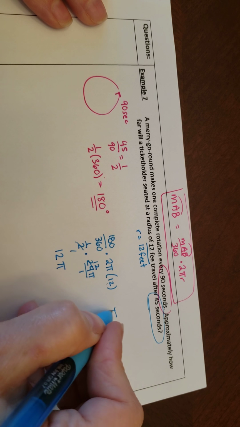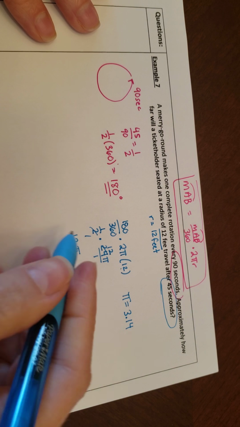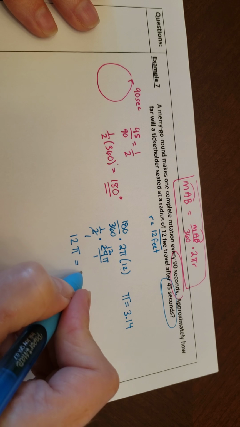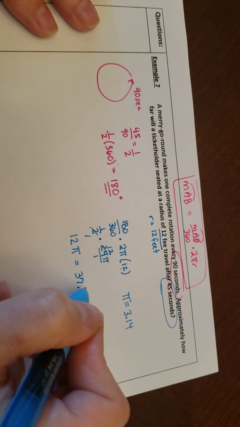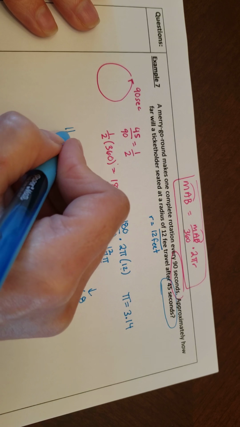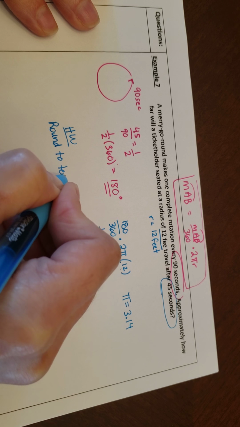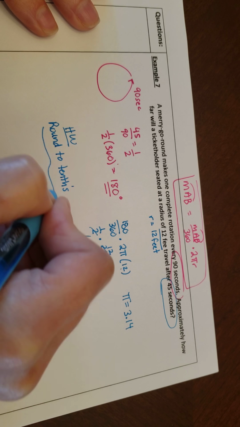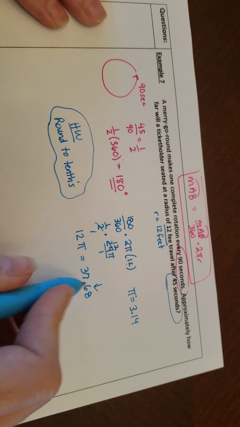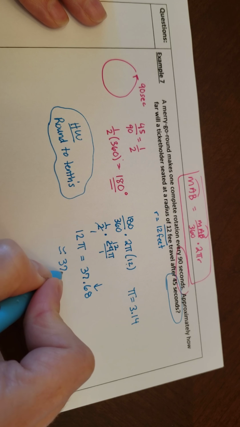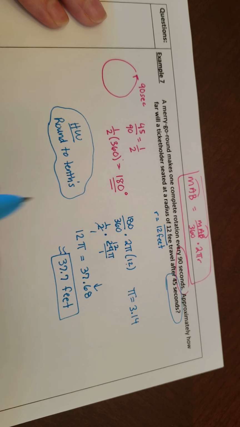Again, if you use pi in your calculator, I'm using 3.14. So if your decimal does not quite match mine, it's because I'm not using the entire value of pi. I'm just using 3.14. 37.68 is what I get, but we're going to round to the 10th spot, so make sure on homework, please round to the tenths. Okay. So for homework, round to the tenths place. 8 is bigger than 5, so we're going to bump that up. So about 37.7 feet is how far they traveled.